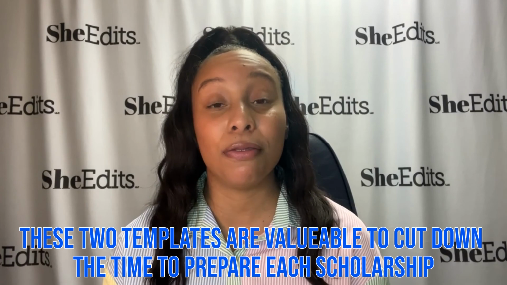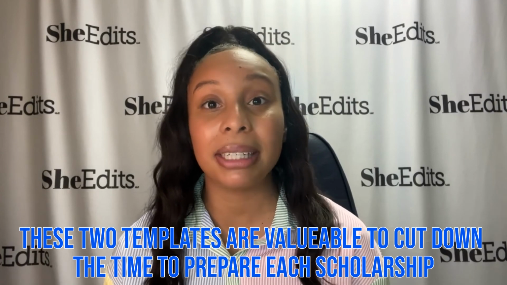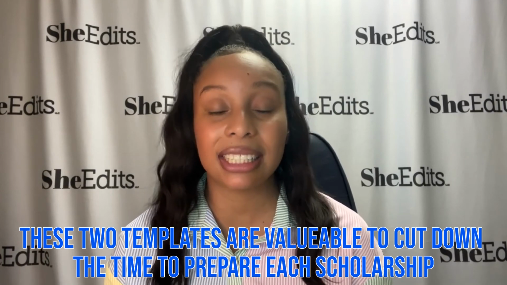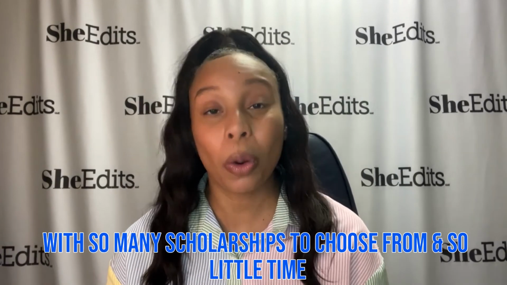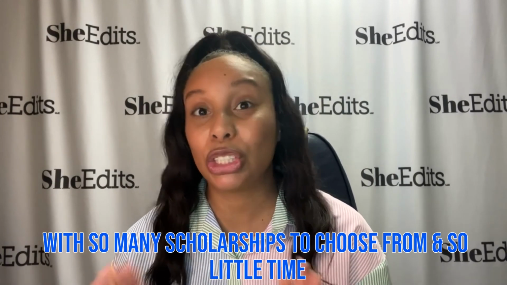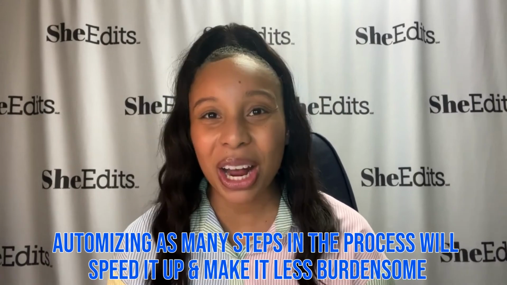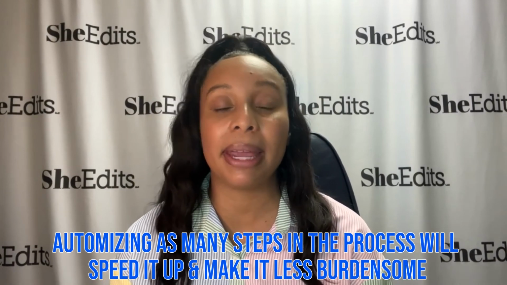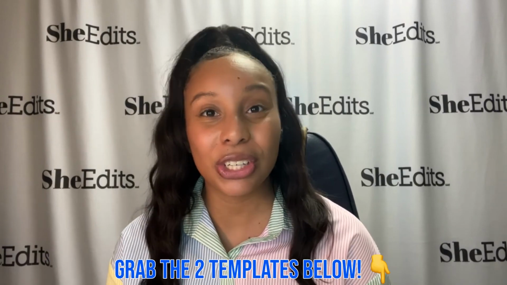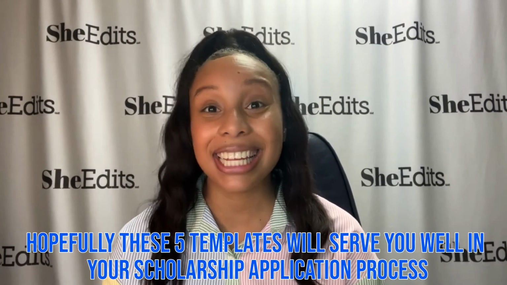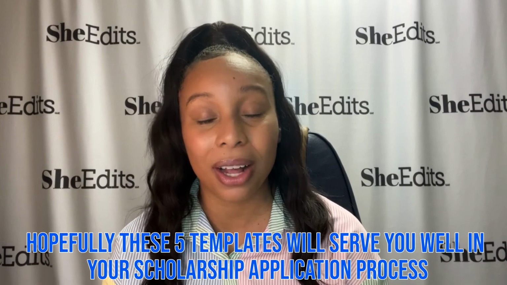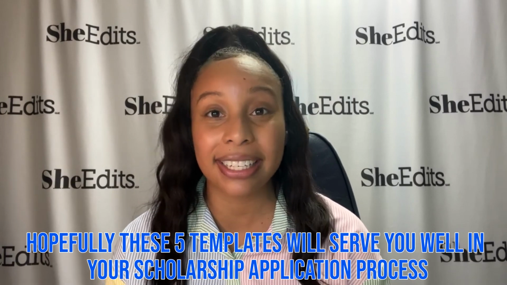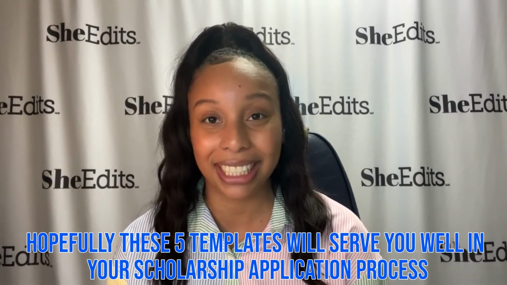These two templates are valuable to cut down the time it takes you to prepare each scholarship application package. With so many scholarships to choose from and so little time to apply for them, automating as many steps in the process will speed it up and make it less burdensome. Be sure to grab the two templates below. Hopefully these 5 templates will serve you well in the preparatory phase of your scholarship application process.